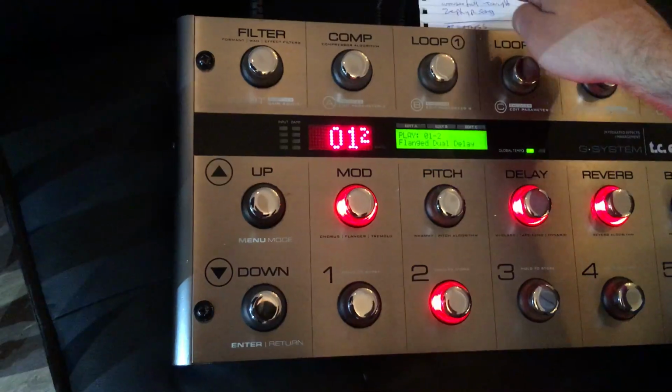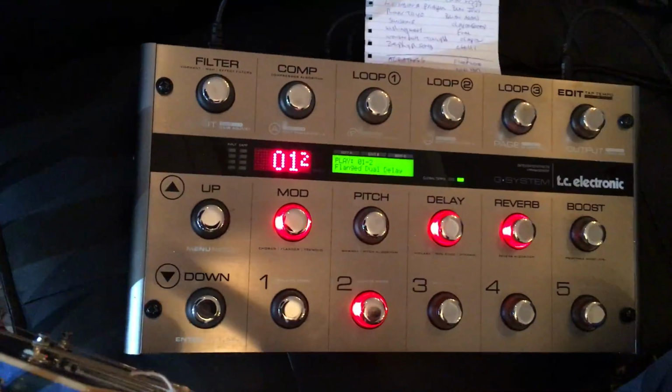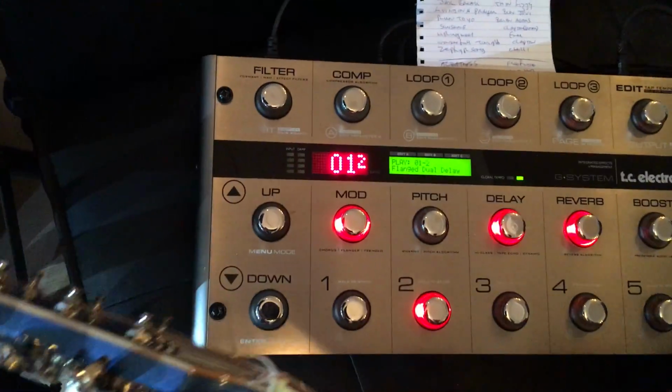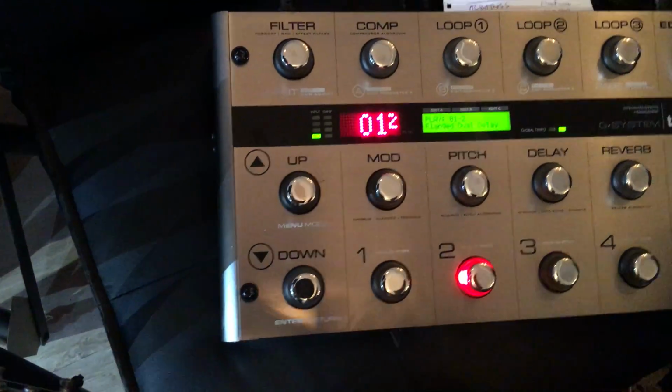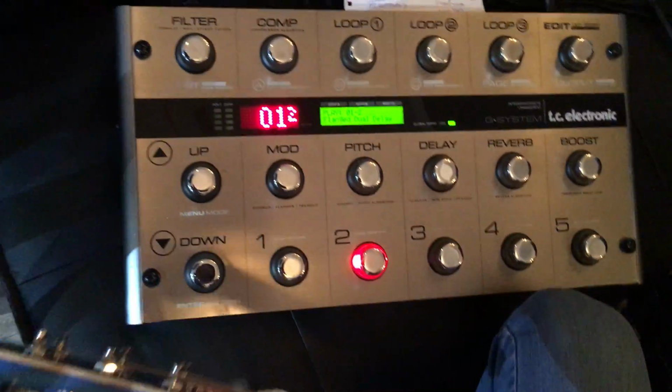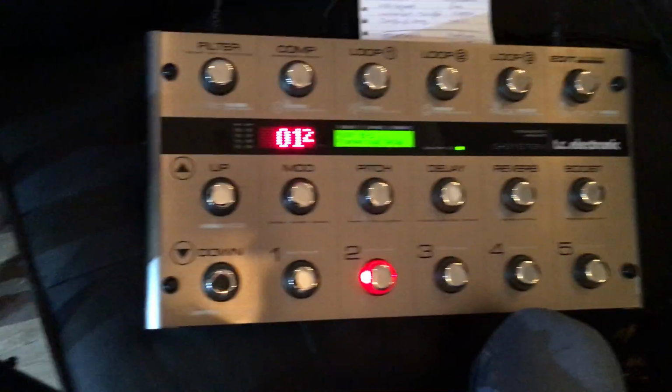Change over now. So you've got Jailbreak and Thin Lizzy. Let me turn modulation, delay and reverb off. You take them all off, yeah? Yeah, I'll take them all off.